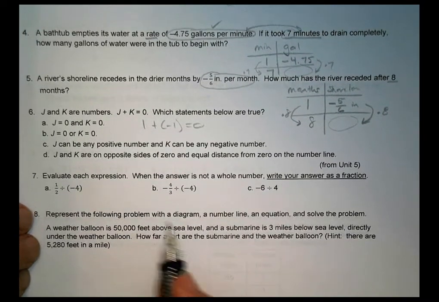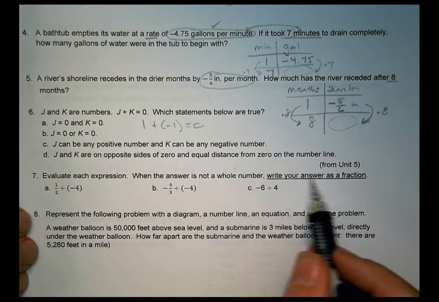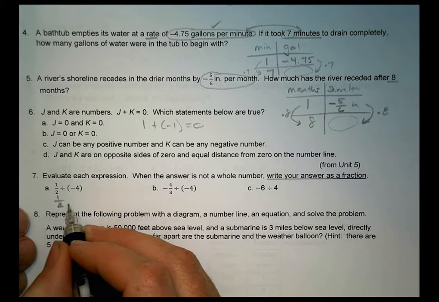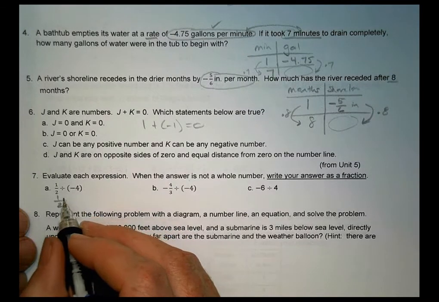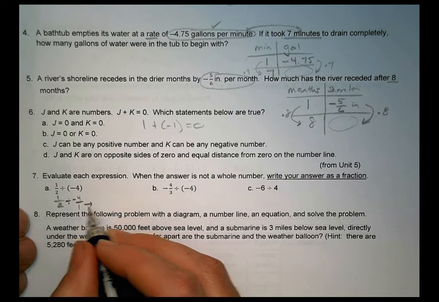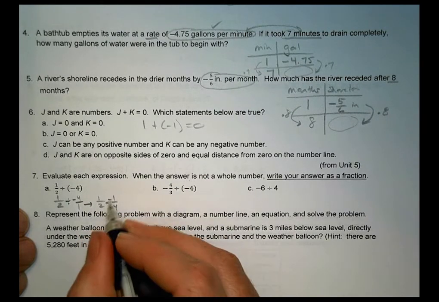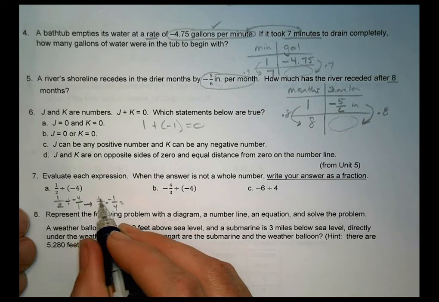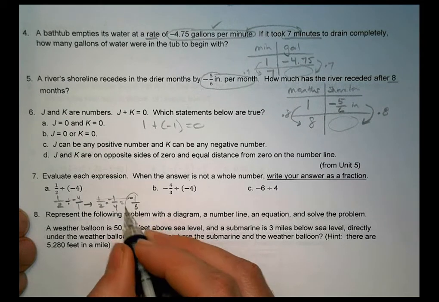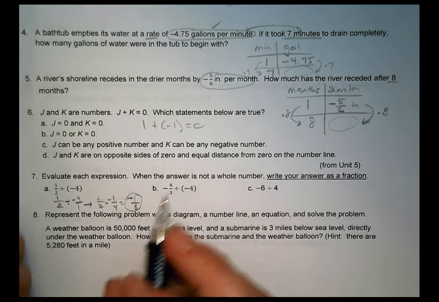Number 7. We have several here. It says evaluate each expression. When the answer is not a whole number, write your answer as a fraction. I'm going to go ahead and do A. We have 1/2 divided by negative 4. Divided by negative 4 is divided by negative 4 over 1. When I'm dividing by that number, I'm going to multiply by the reciprocal. Don't lose my negative. Then multiply straight across. 1 times 1 is 1. 4 times 2 is 8. It's still a negative answer, so negative 1/8. And that's what we got.